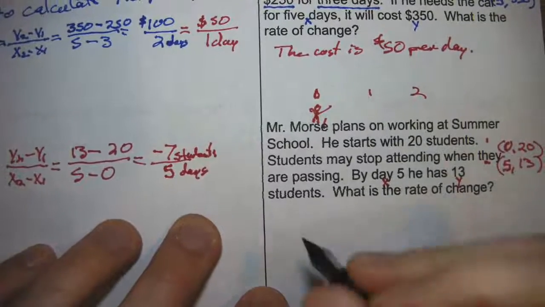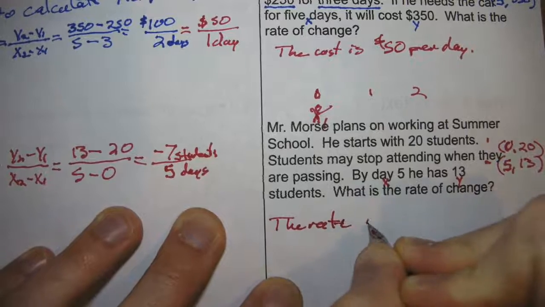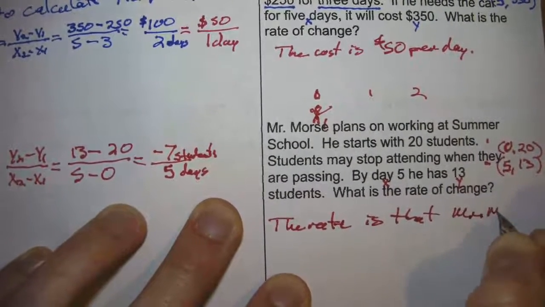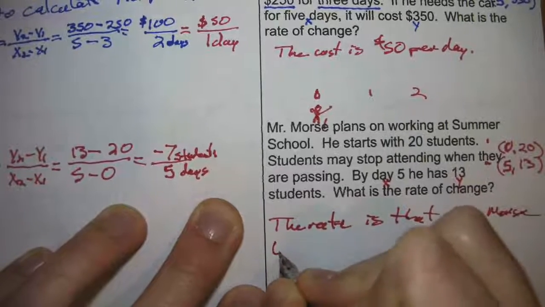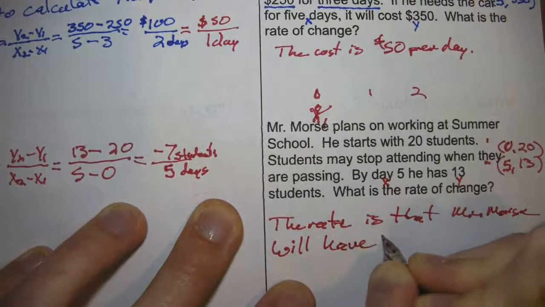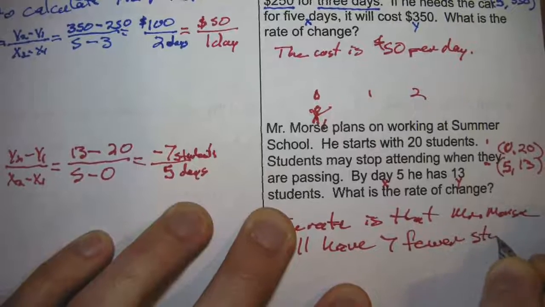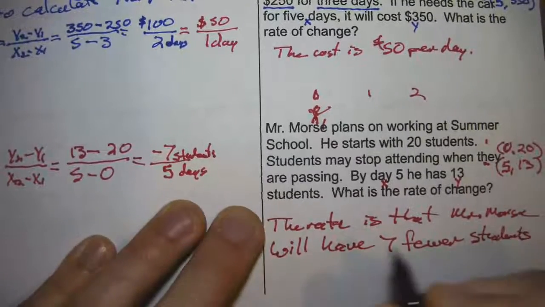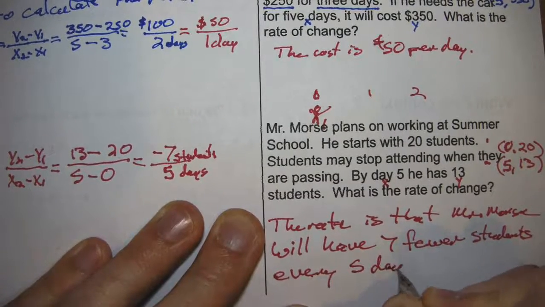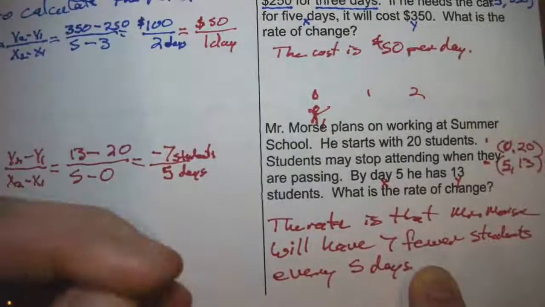So I could say, what's the rate of change? I could say the rate is that Mr. Morse will have 7 fewer students every 5 days. And notice by saying fewer, we're implying that negative, that we're going to lose those kiddos as we go along.